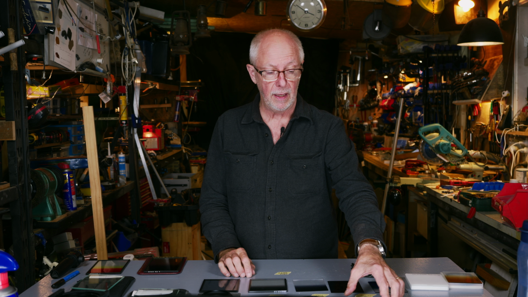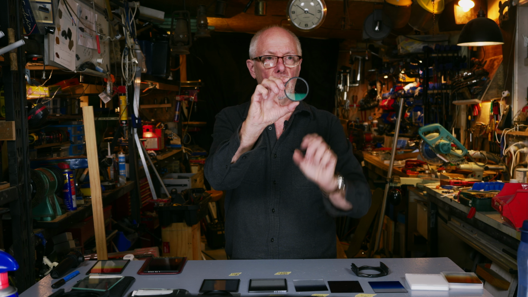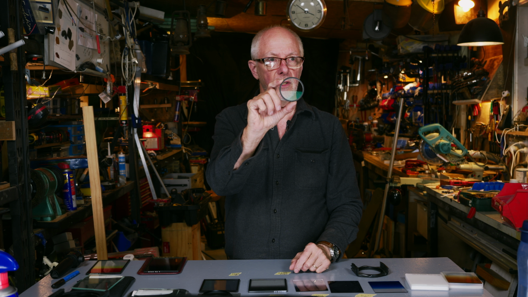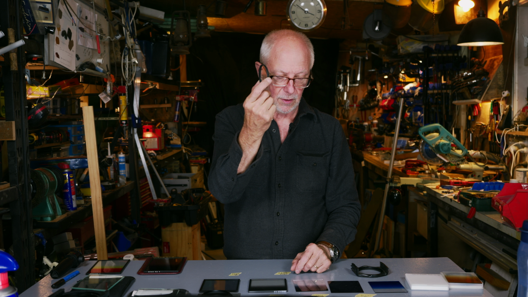Today's video we're talking about filters. Now the most common filter that a lot of people will have seen is this type. This is a screw-on filter. This one in particular is a clear one. It's purely just to protect the front element of the lens.